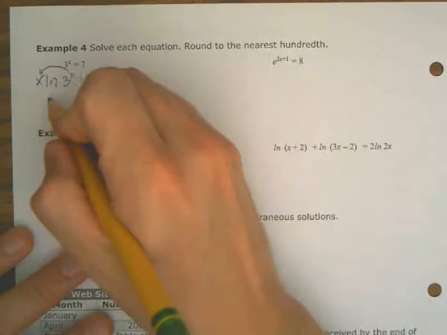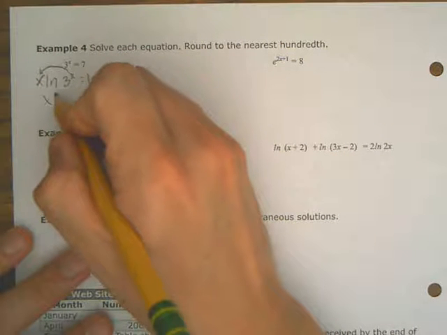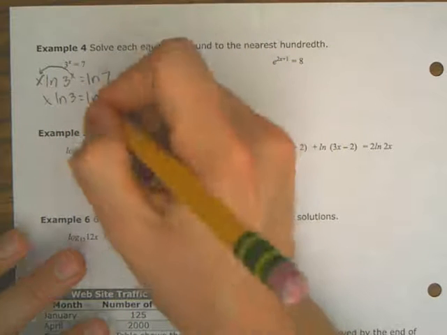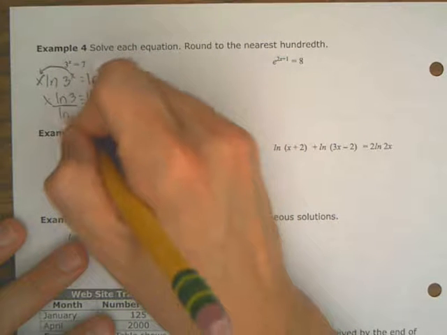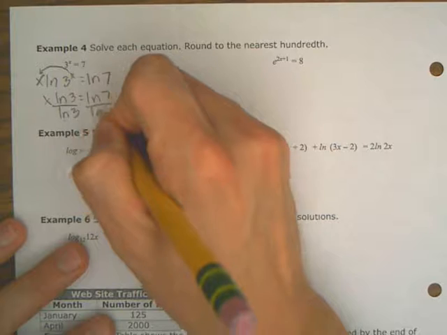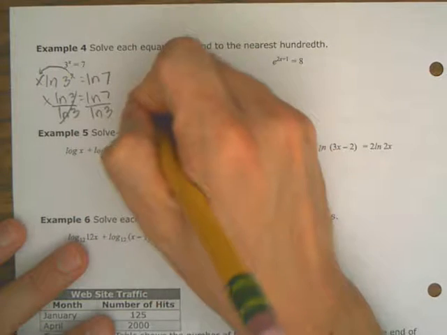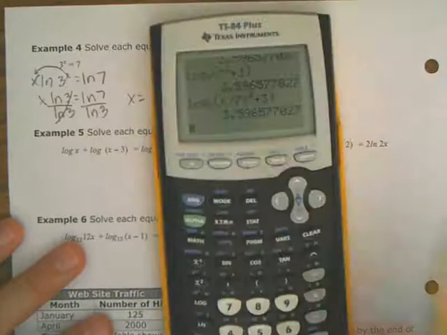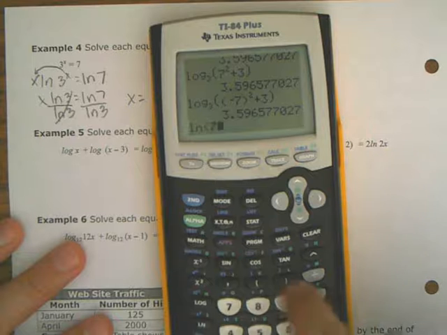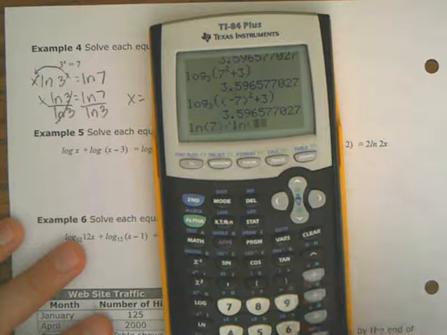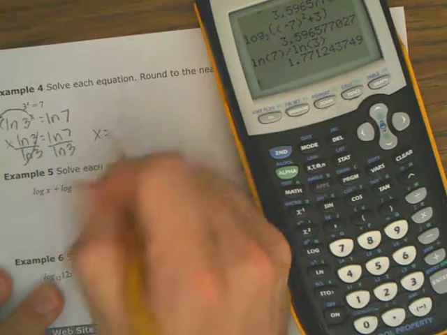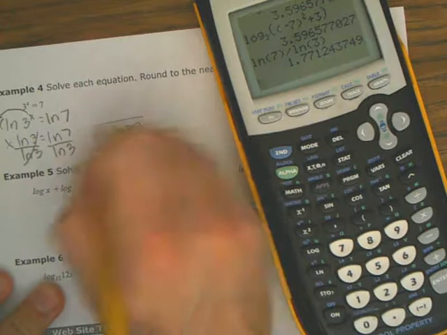How do I get x by itself? Divide by the natural log of 3. Divide by the natural log of 3. x equals whatever that jazz is in your calculator. ln of 7 divided by ln of 3. 1.77. Sounds great. This will be in the calculator section of your test. Okay? Round to the nearest hundredth. That's 1, 2 spaces. All right?